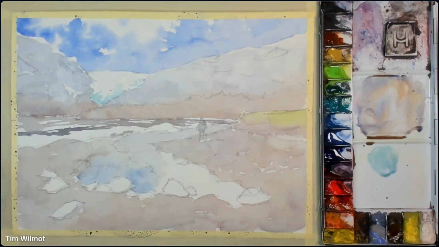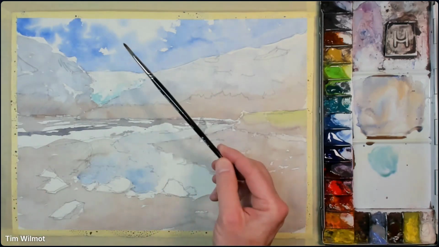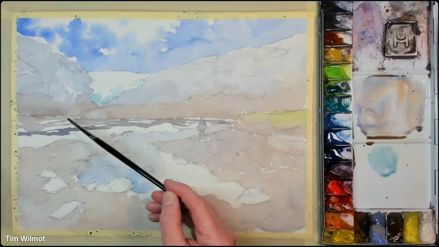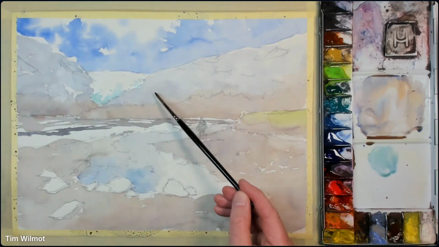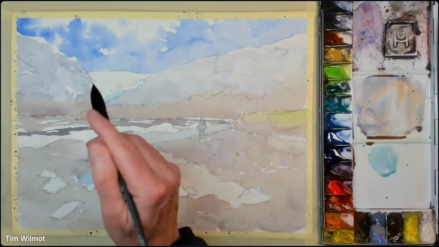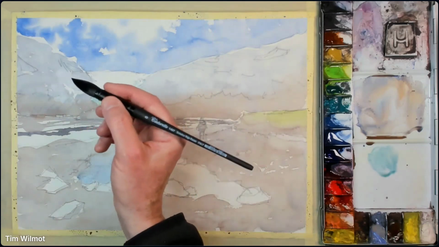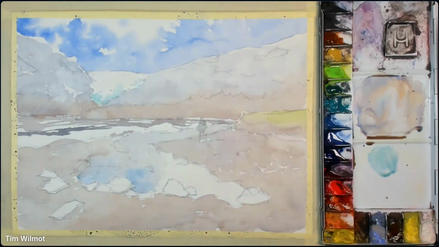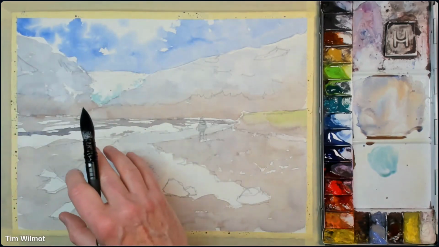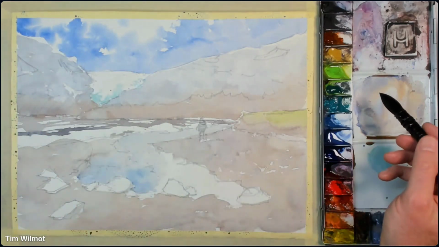I could use a small synthetic round for this, but there are some large areas of darks down the base here and on the right hand mountain. I think this is going to be easier, and also with that point, hopefully we create some nice interesting marks for the rock where it's exposed.